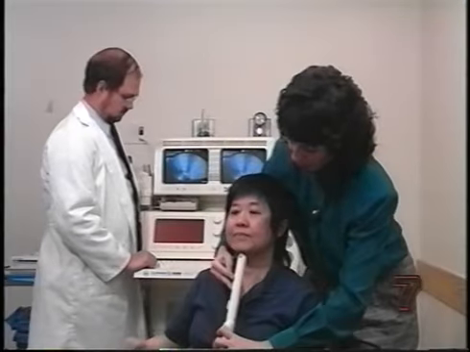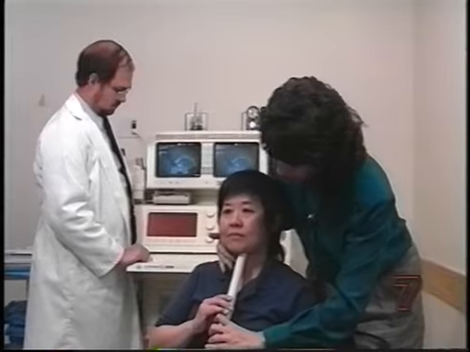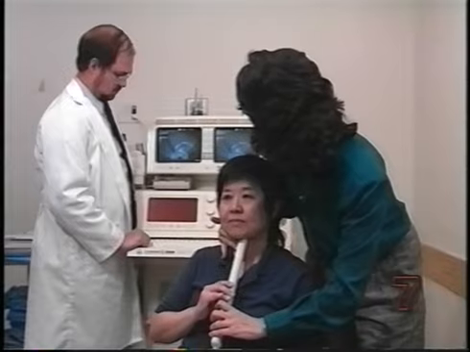Ultrasound allows us to see patterns and behaviors, even such simple behaviors as vowels and diphthongs.